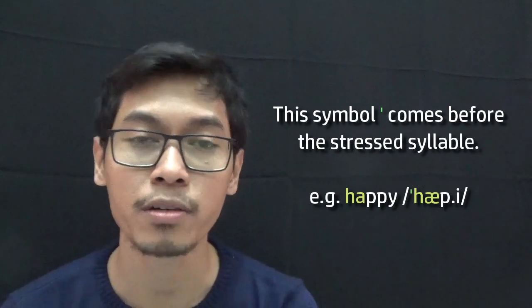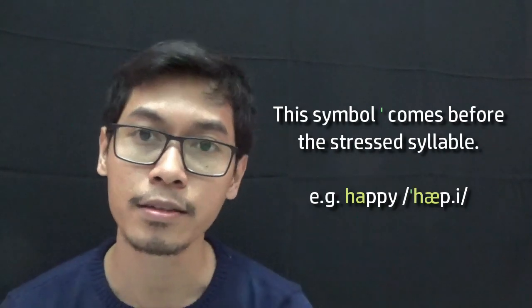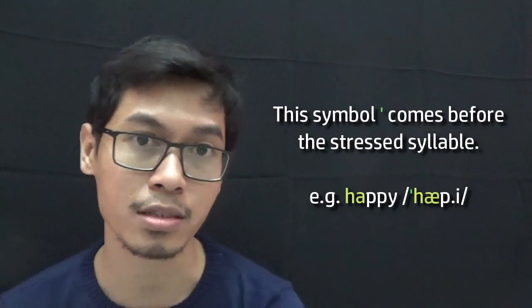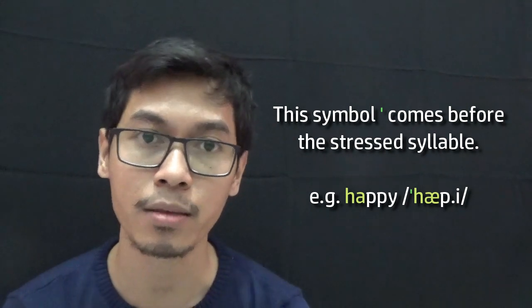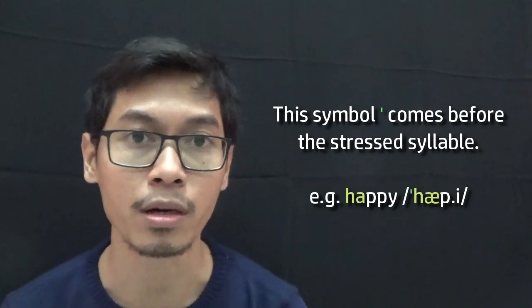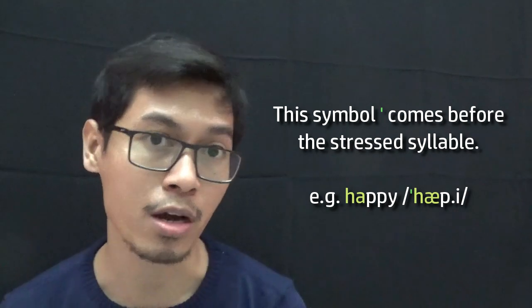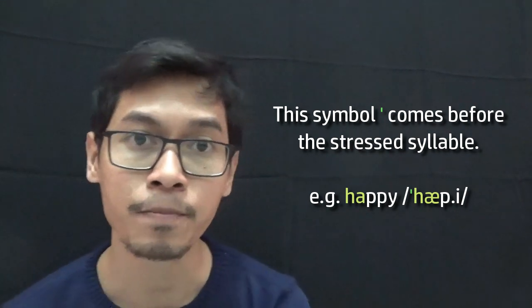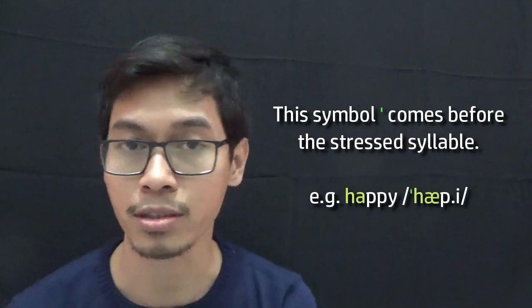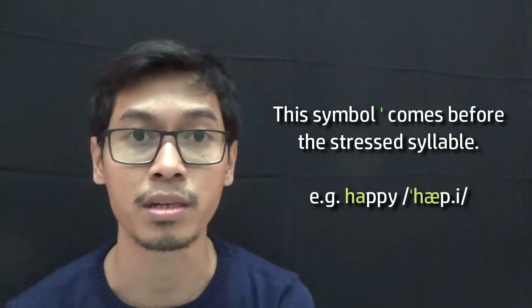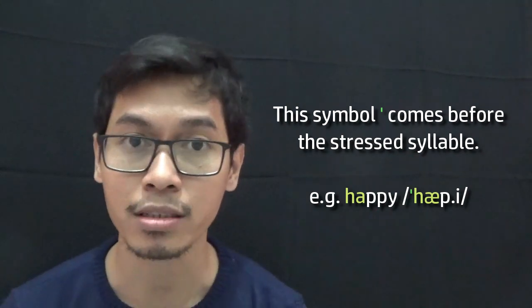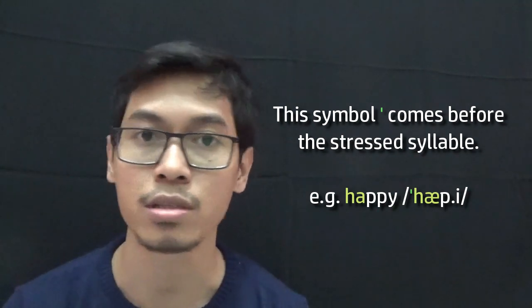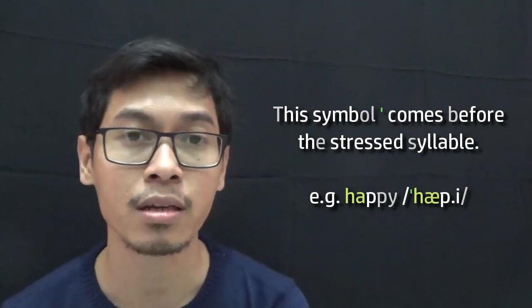Alright, in English, sometimes you might see or find this symbol. This symbol is called a stress symbol. If you see this symbol, that means you need to put the stress on that syllable. So, if you have the word happy, we never pronounce it with the stress on the second syllable. The stress is actually on the first syllable. We're going to find out more about this case again later in the next video.